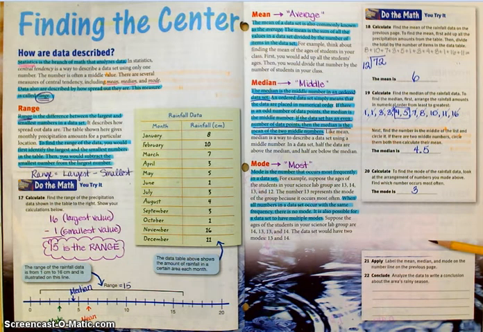Number 18 says to find the mean of the rainfall data on the previous page. To find the mean, first add up all of the precipitation amounts from the table and then divide by the total number of items. Okay, so in the data table you had 12 items because you had rainfall amounts for 12 months. So you add up all the rainfall and you get 72 centimeters divided by 12 months, and 72 divided by 12 is 6. So the mean, or the average, is 6 centimeters. Okay.